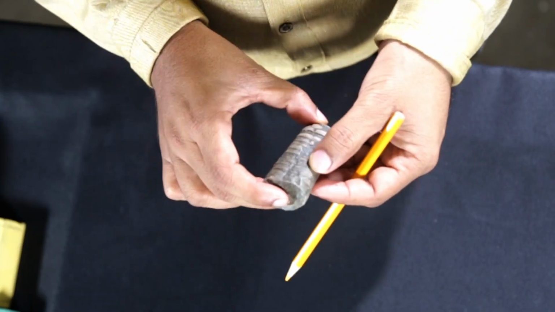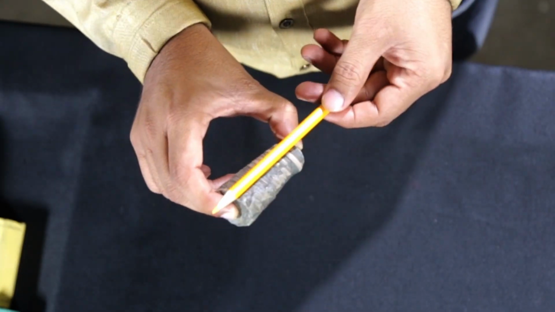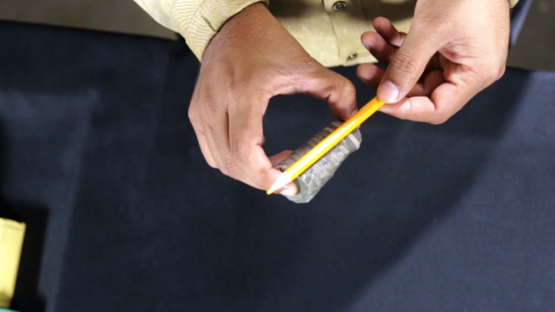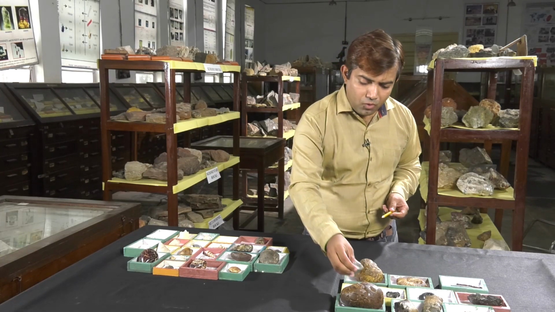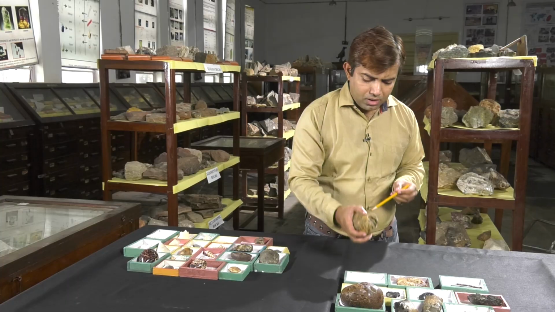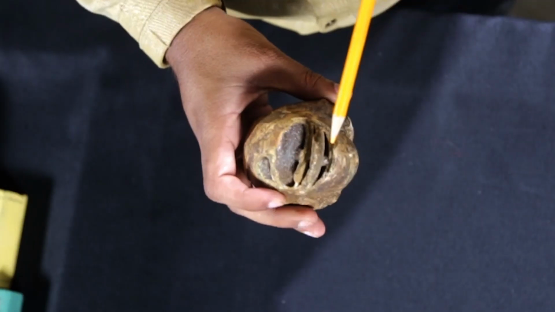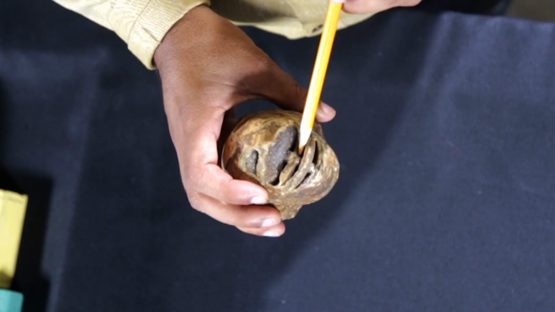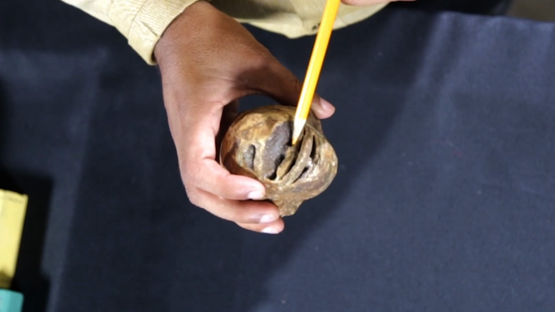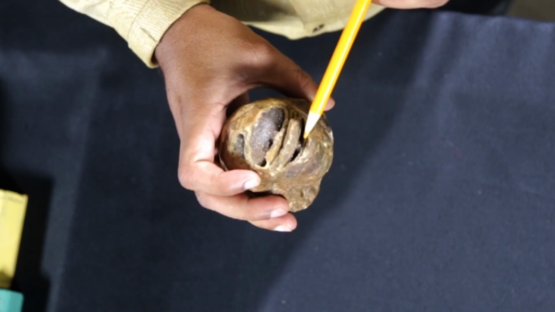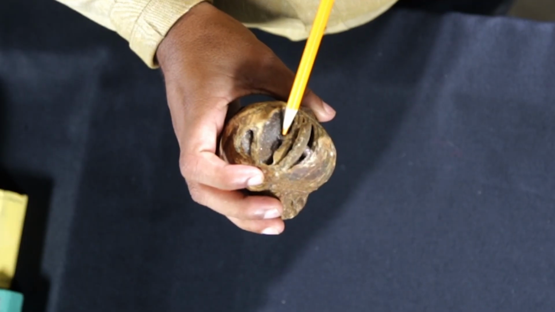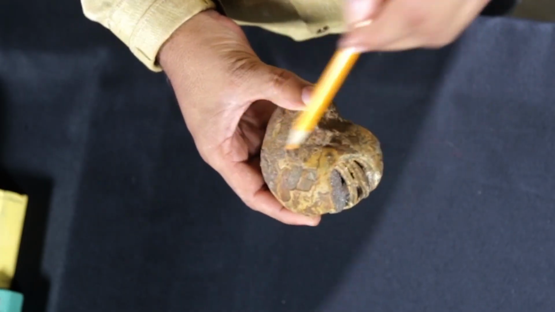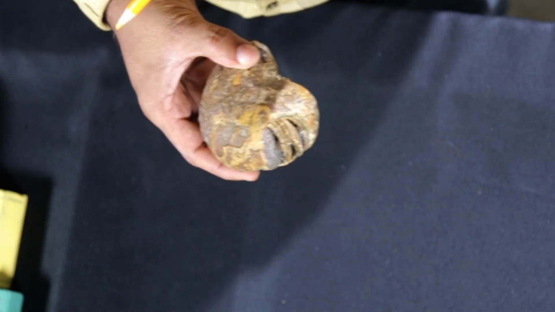If you join the two, you will get a straight line. That means here the siphuncle is not curved, but when the shell is curved, the siphuncle also becomes curved, as you can see here. This is one chamber, this is a septa, this is another septa, and you can see the siphuncle running. So, if the shell is curved, the siphuncle will also be curved.